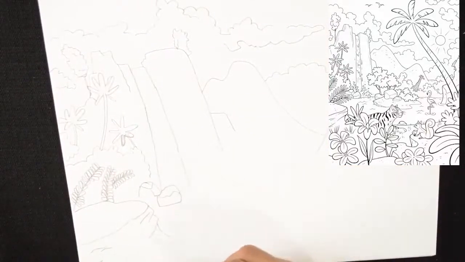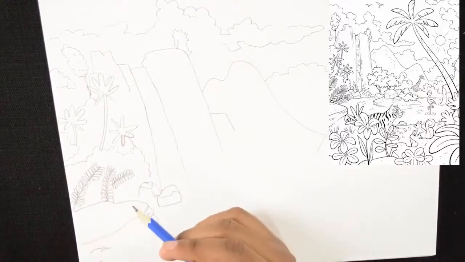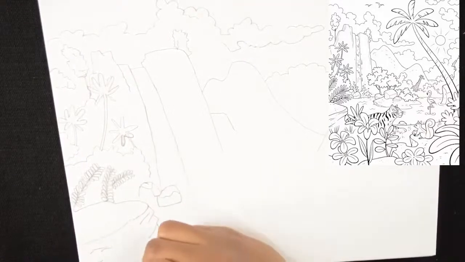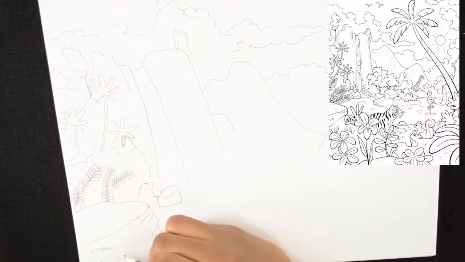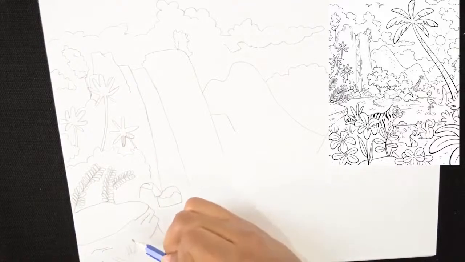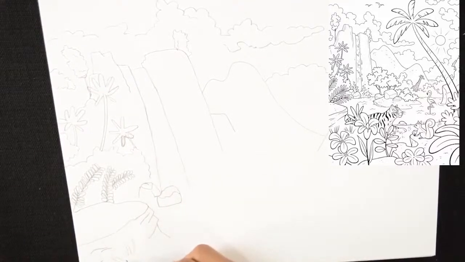So we're going to come down here where you see the tiger, the rock, and we're going to come here to the left. And we're going to start drawing these flowers and stuff that we actually see down here. So, you see the lines, that's 1, 2, 3, 4, 5. And you're going to come right here and draw the petal to your flower.